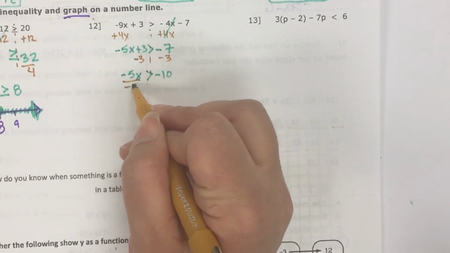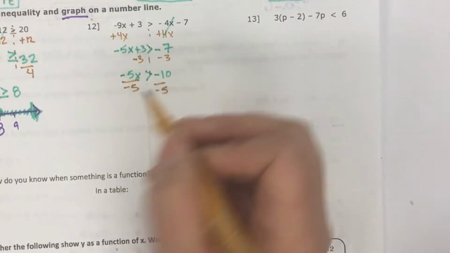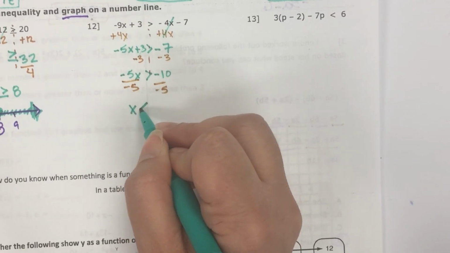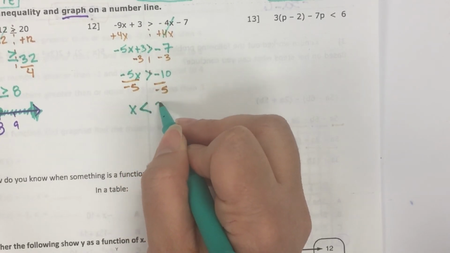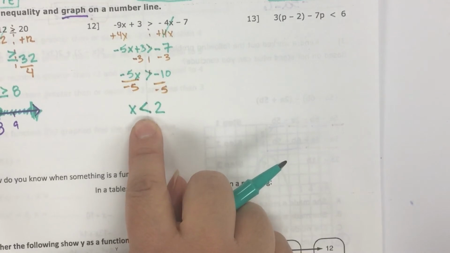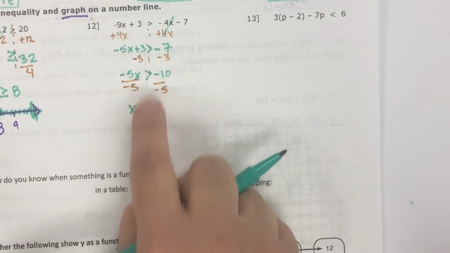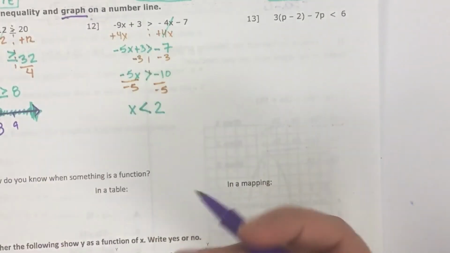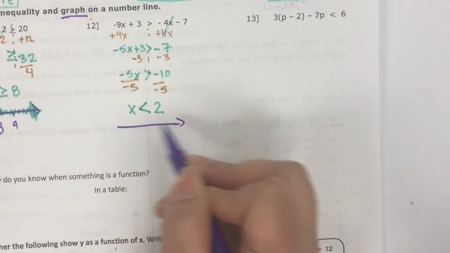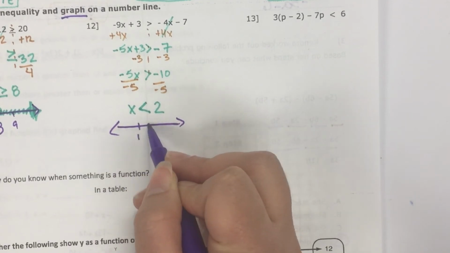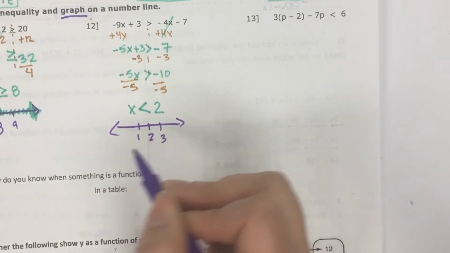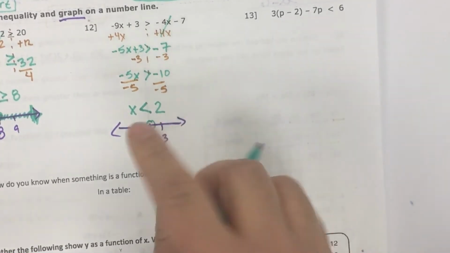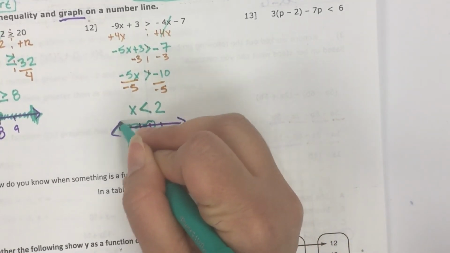I divide both sides by negative 5. And this leaves me with x is less than 2. I flipped my inequality symbol. I reversed it because we divided by a negative. Okay, so then when we graph on the number line, here's my 1, 2, 3. At the 2, it's an open circle, and I'm shading over to the left.